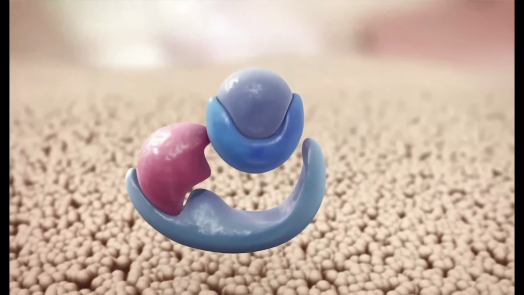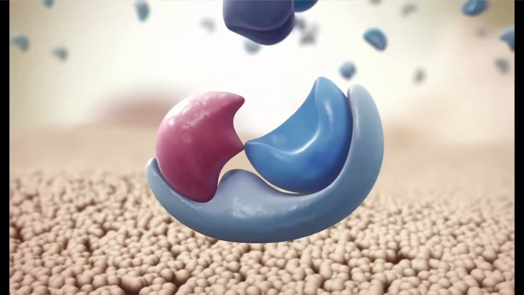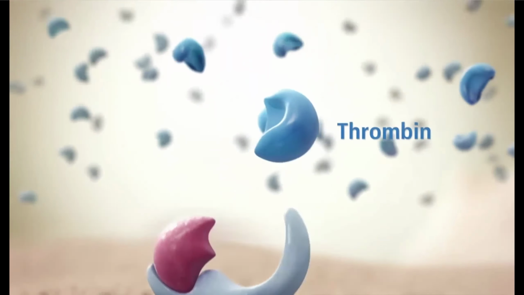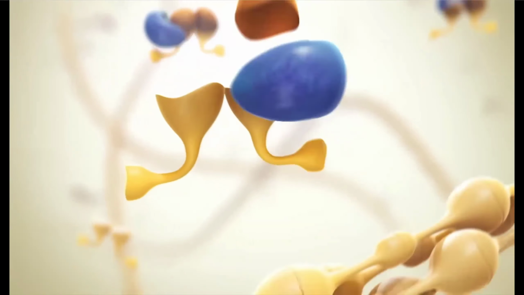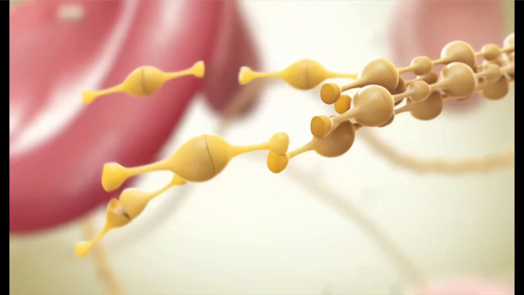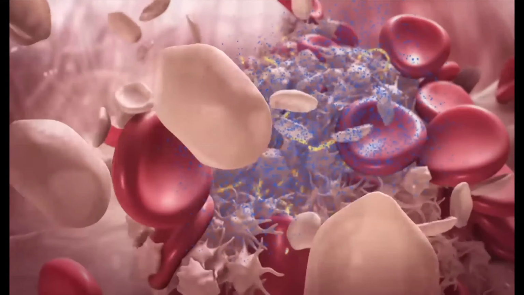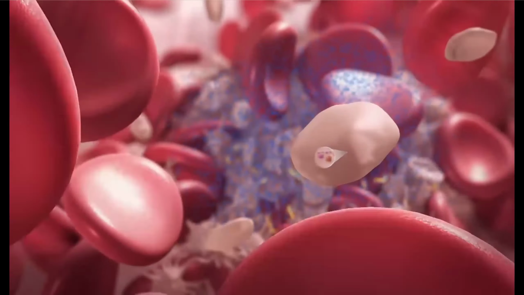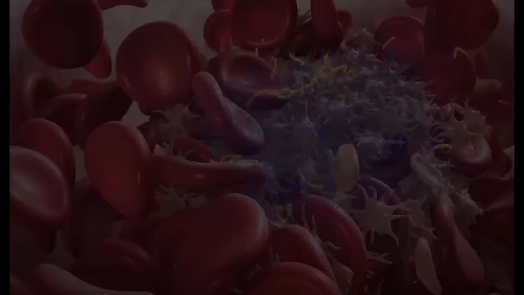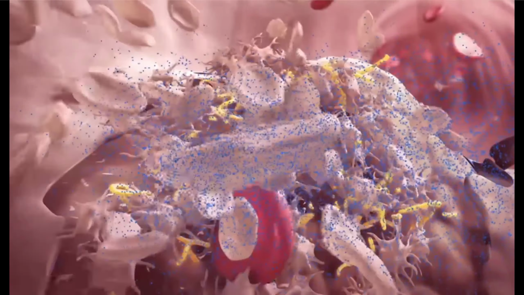When factor Xa encounters prothrombin, it cleaves prothrombin into thrombin. One molecule of factor Xa can catalyze the activation of 1,000 molecules of thrombin, which cleave fibrinogen into fibrin. Fibrin then assembles into strands. Thrombin also leads to further platelet activation via PAR receptors located on platelets, thereby increasing platelet aggregation. This activation doesn't only happen in the blood flow, but occurs predominantly on the plaque surface.